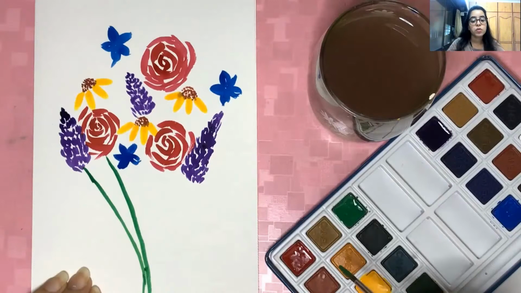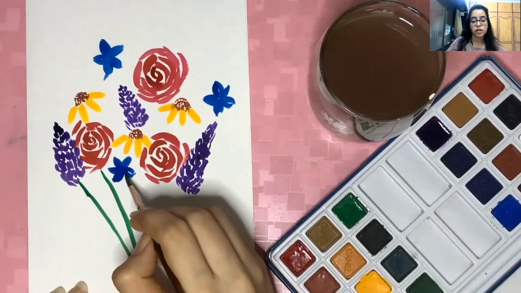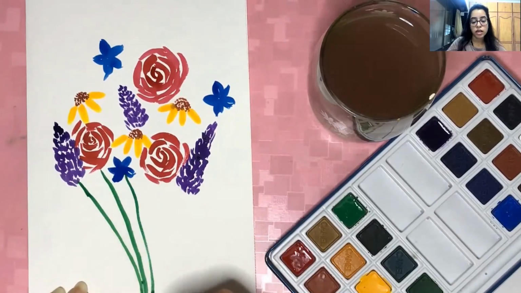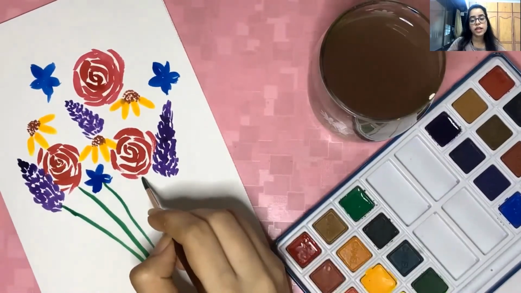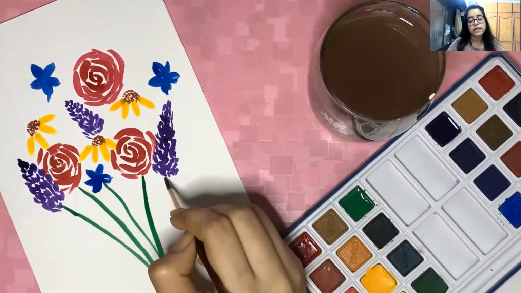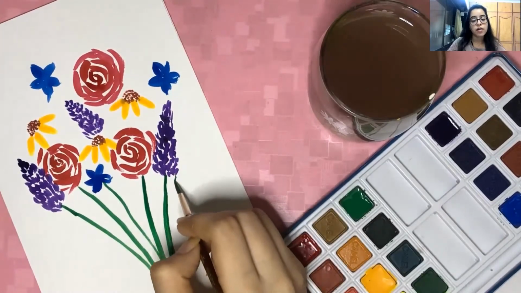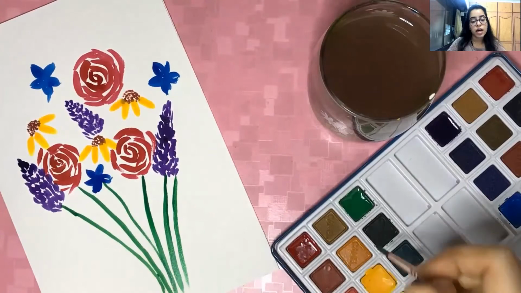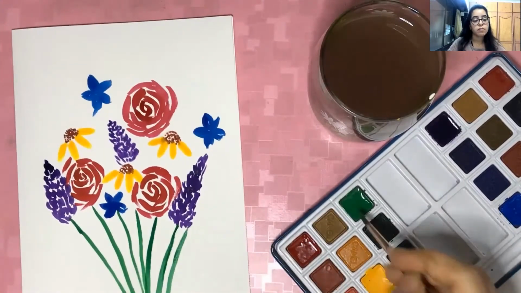So we are going to add the stems in such a way that they all are gathering at a particular point. Adding the stem to the blue tiny flower. So just free-handed. You need not be extremely perfect at adding the stems. They could be thick, they could be thin, that's fine because we have too many of these flowers added. So it's not necessary that all of these stems are of the same size.